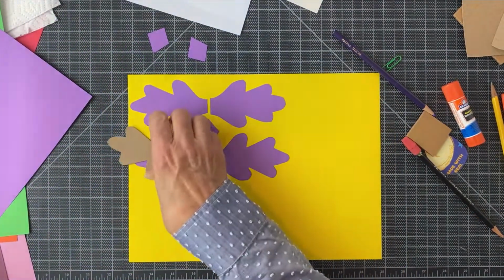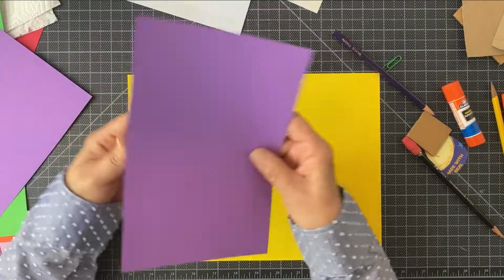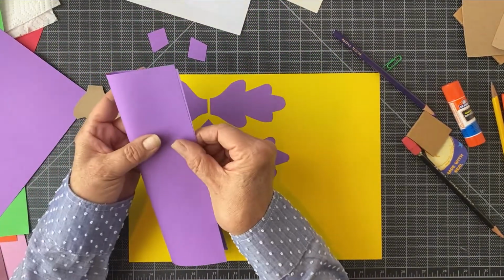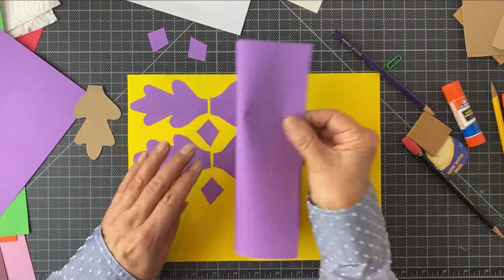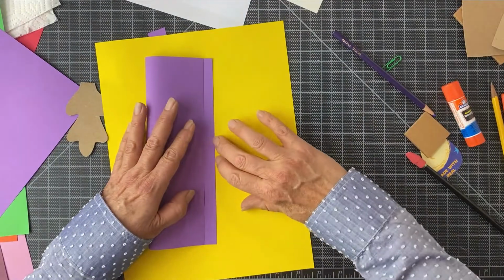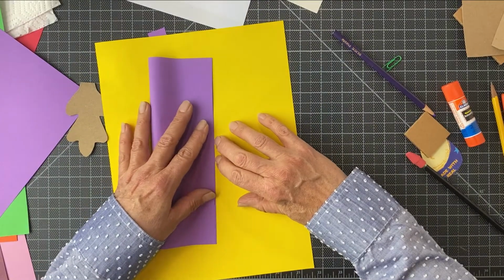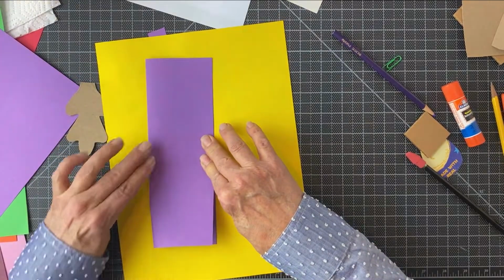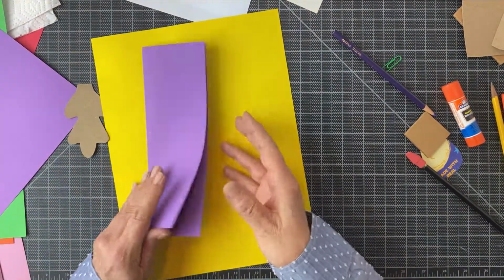Tricks. I promised you tricks. Here's a trick. If you want to make life easier for yourself and you're cutting out the same shape over and over again, watch. I'm going to put it here so you can see better. I'm going to put my fingers here and line it up and then press it in the middle. And then press out, and you'll get a pretty even crease in there.